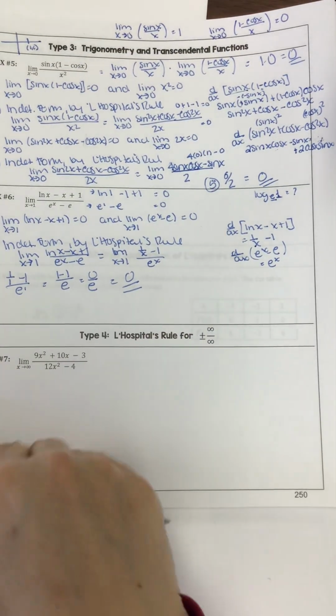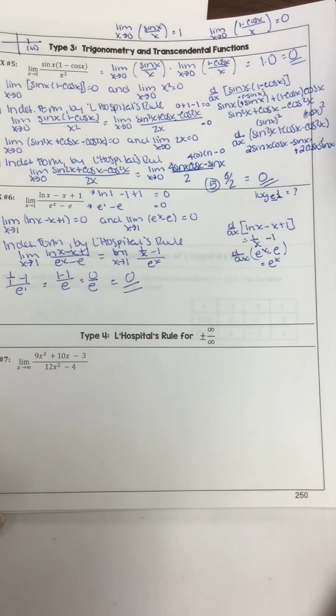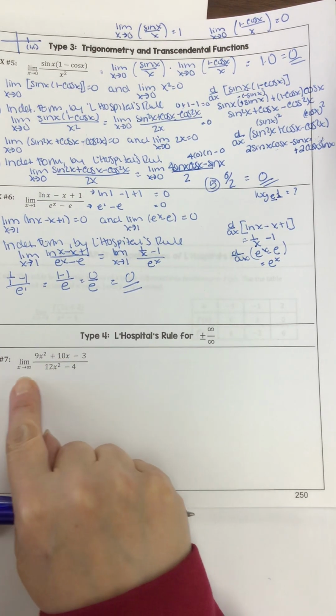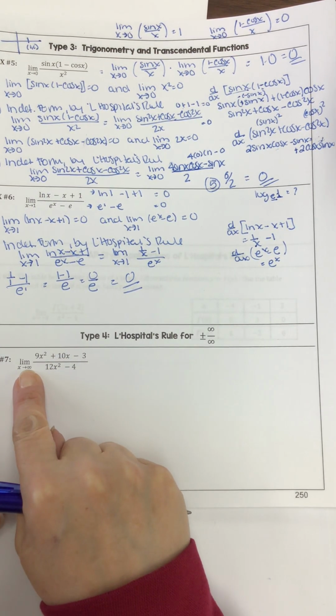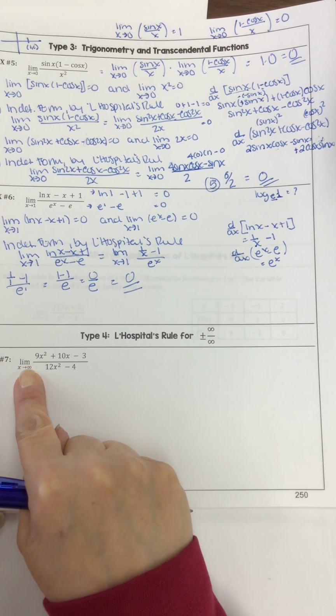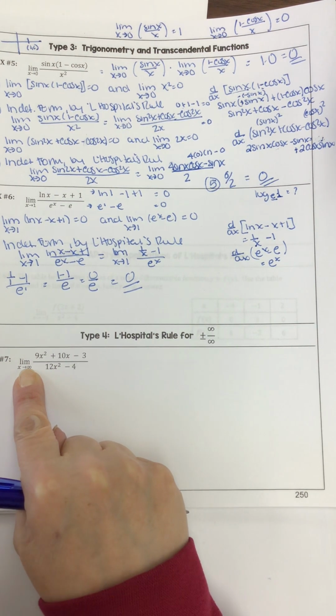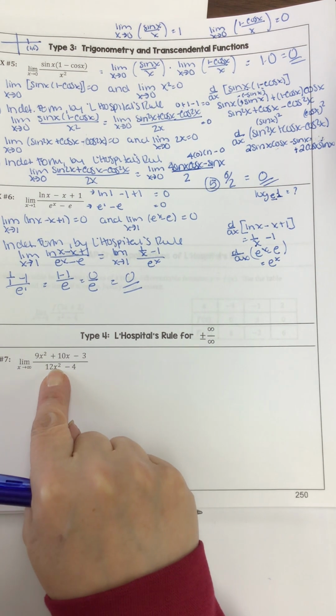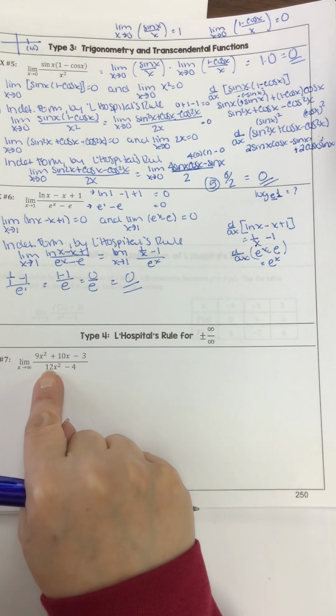Now, looking at this one, I immediately can see that I have a polynomial all over a polynomial, and it's going to infinity. And so when we do that, you can use your knowledge of rational functions and asymptotes. Remember those? If you have the same degree, it's 9 over 12, right?